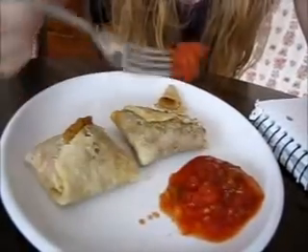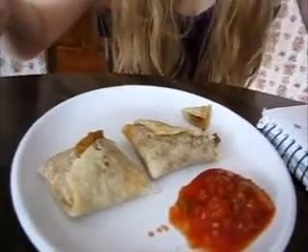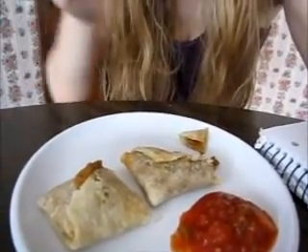See, now we take the pie because I am not a, what do you call it? I can't think of the word that people say, but I'm not one of those people who eats it with my hands, so there.